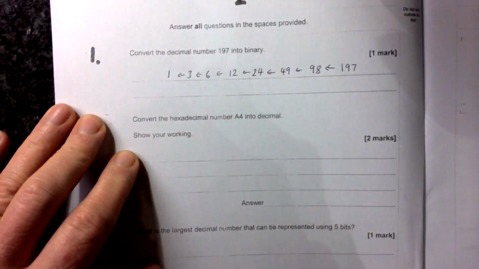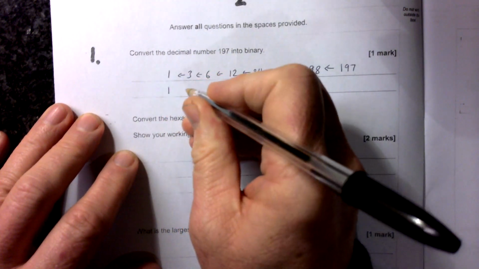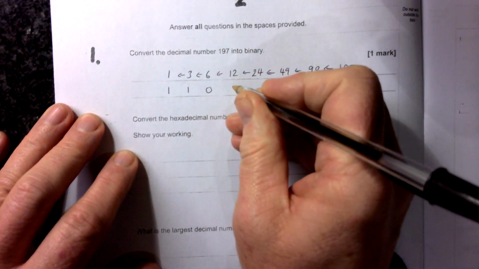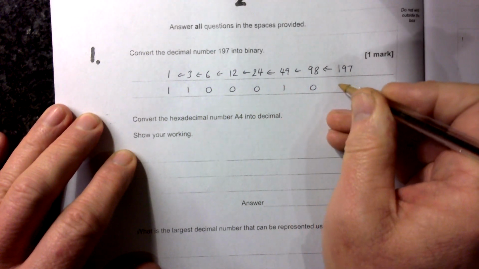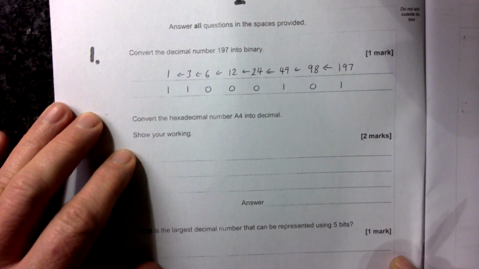Write 1 under each odd number and 0 under each even number, and that should be the answer.